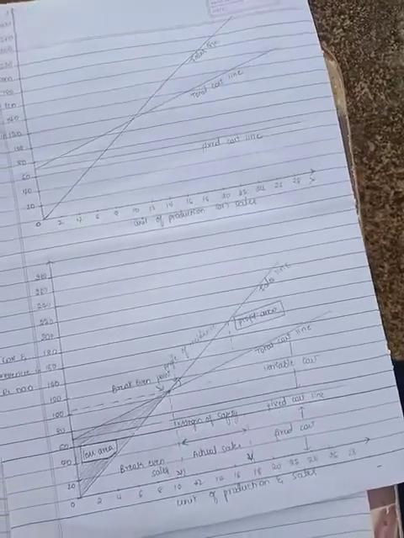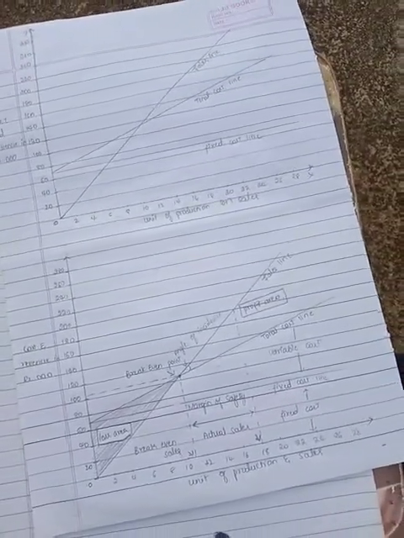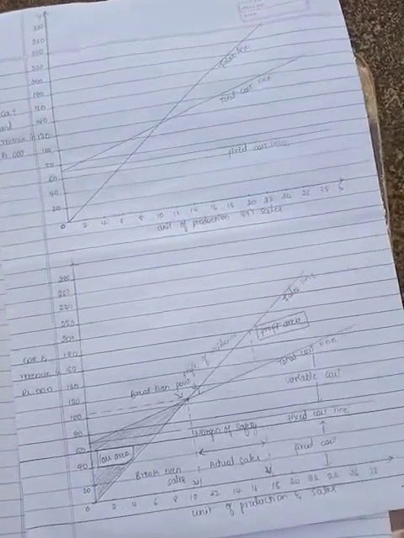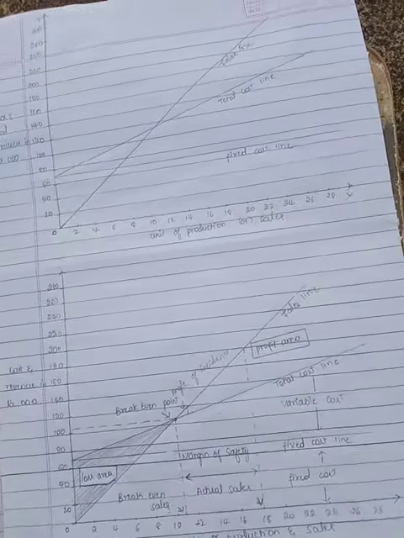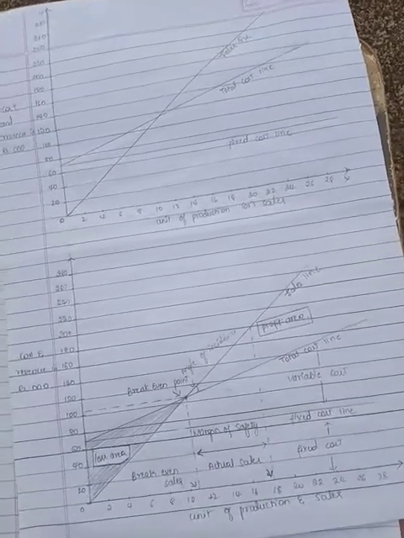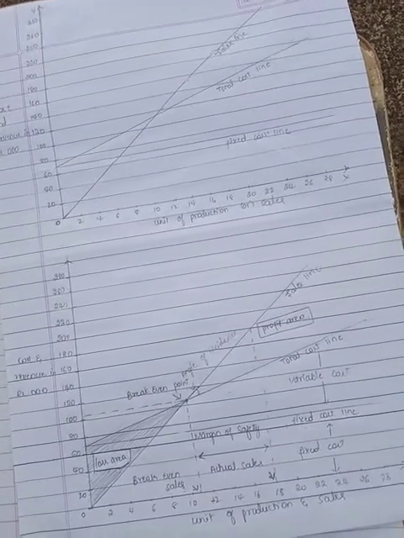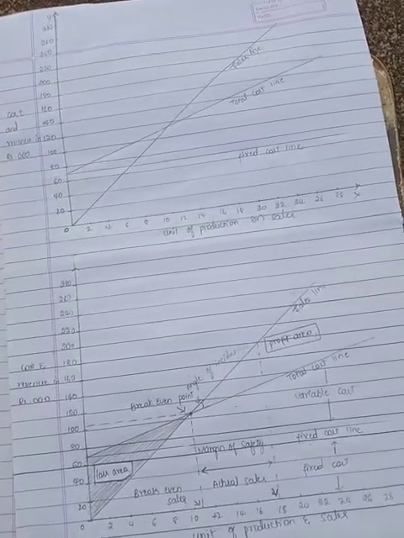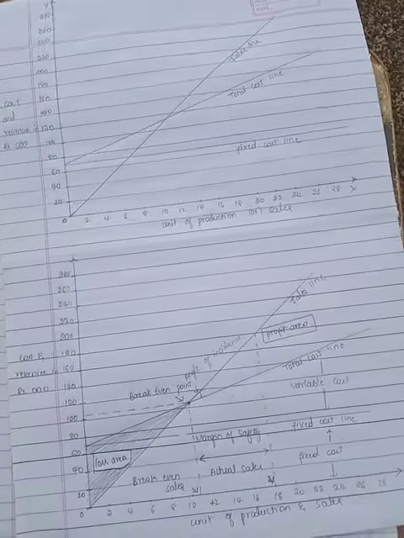Next one is it helps in determining the competitive profitability of each product line. By comparing one product with another product, we can get the result. Next, it helps in comparing the profitability of various firms. Not only the sales mix but also the profitability of various firms we can compare.